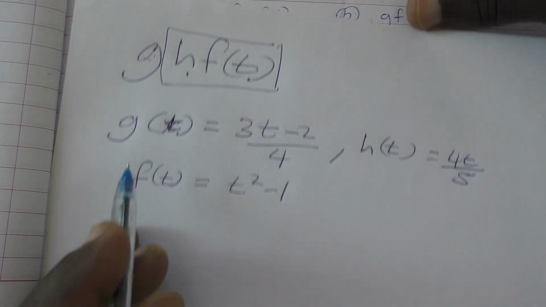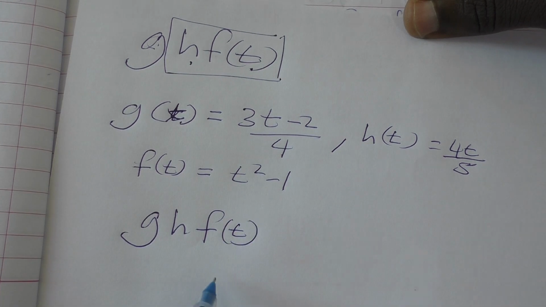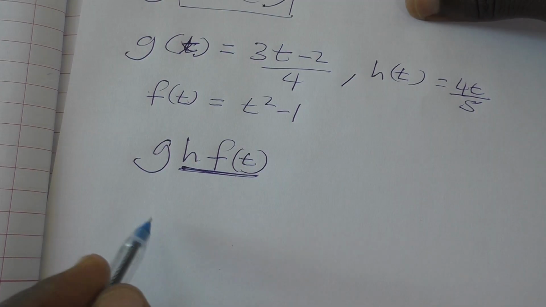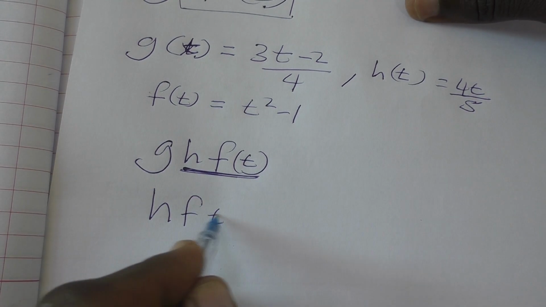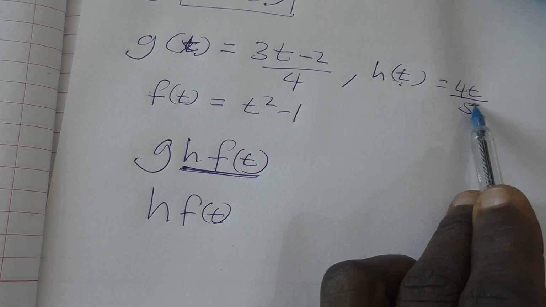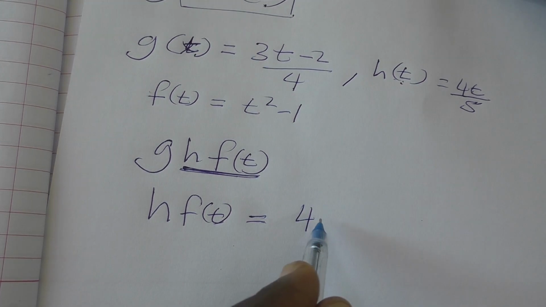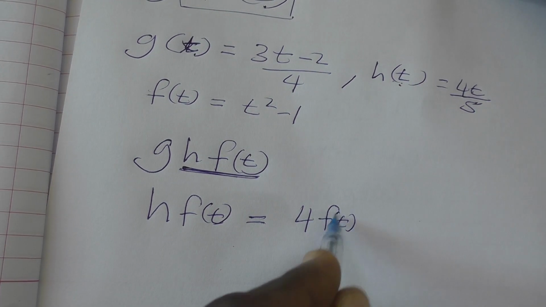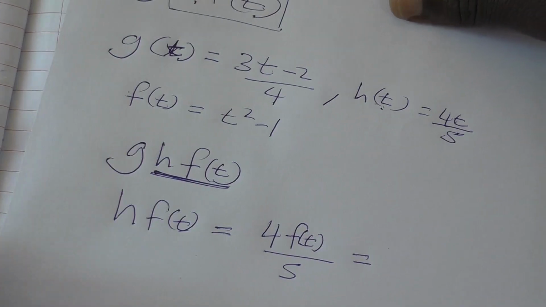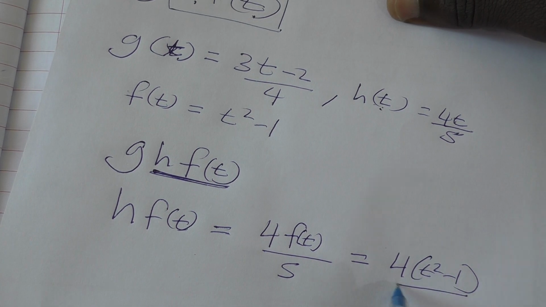So for us to get g h f of t, we shall first get hf, whereby for hf of t, we substitute in the expression for h of t with f of t. This gives us 4f of t over 5, which gives us now 4 into t squared minus 1 over 5.